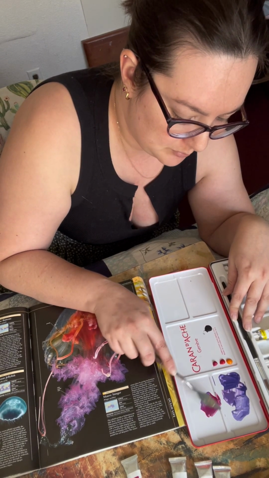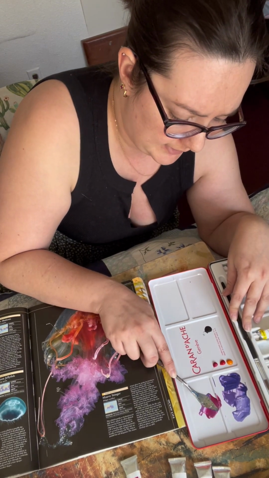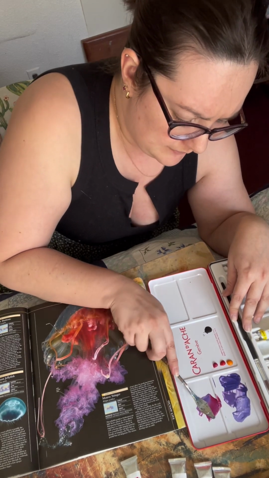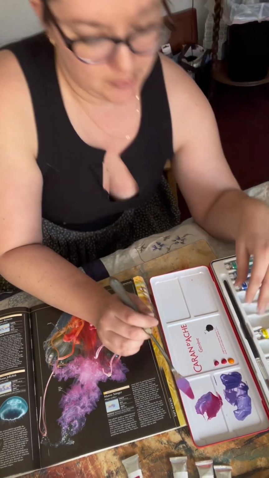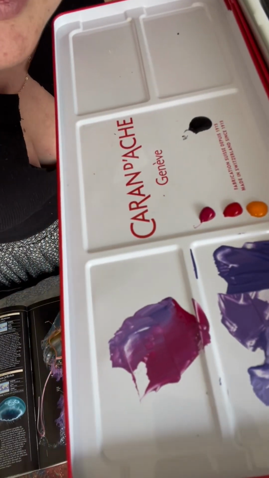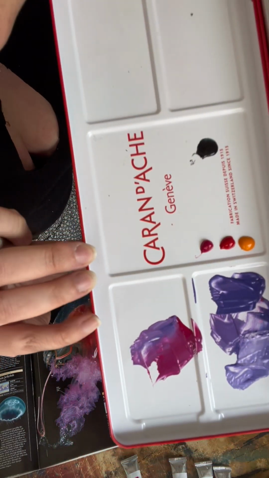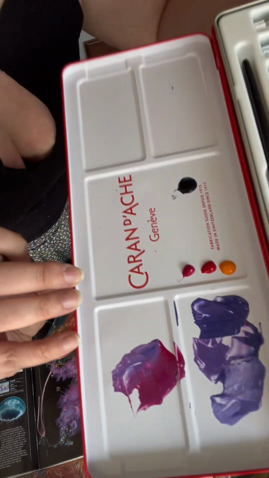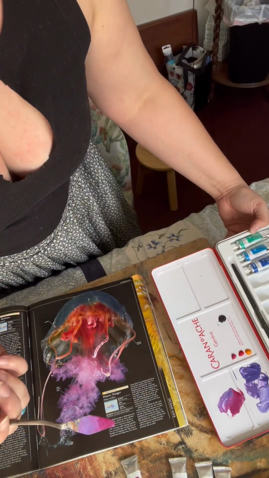And I'm not even doing a perfect job of mixing this so that I have variation of color within the mixed portion itself. So let's get a little bit closer, shall we? Let me make sure that we are in focus. But yeah.